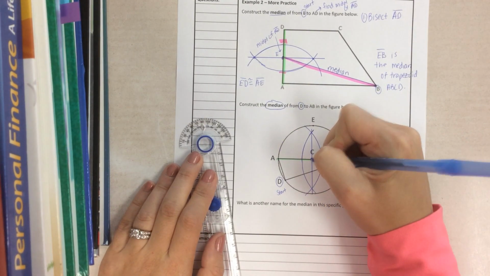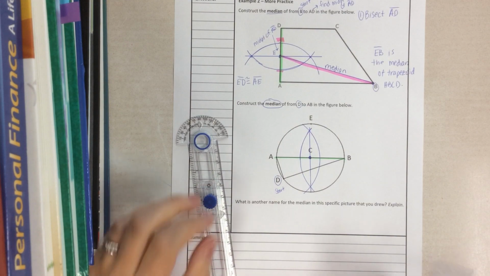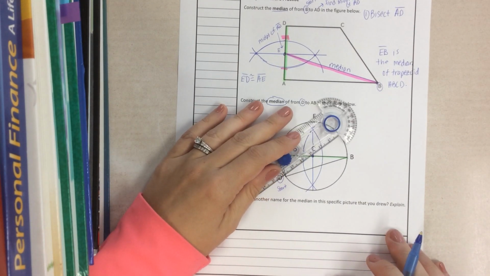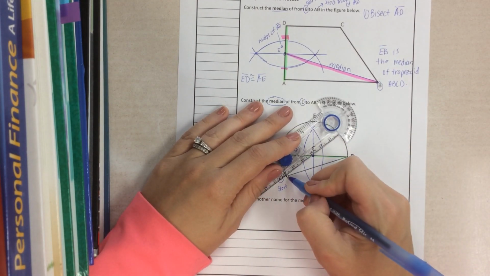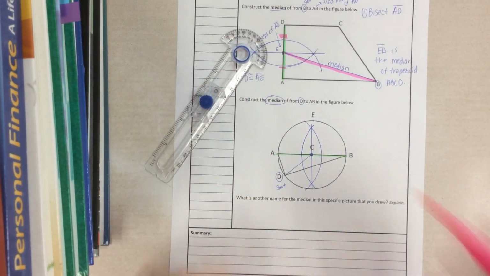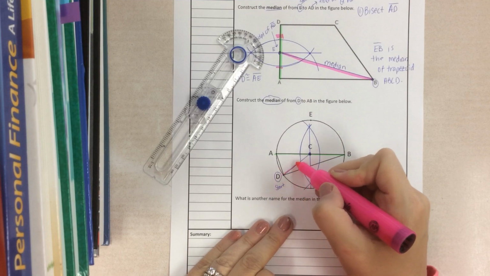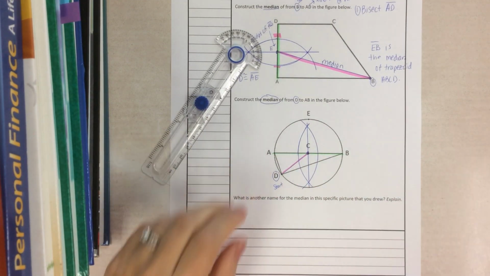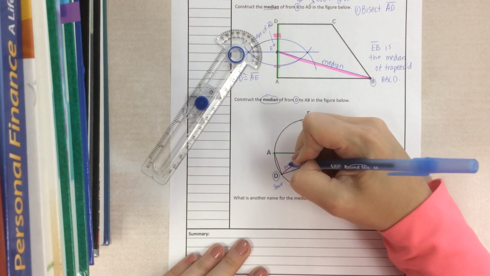Okay, so there we go. You can see it's going to go perfectly through point C, and then our median is going to connect from D to point C. Okay, so our median is going to be there. I'm going to highlight it in pink again. And there's our median.